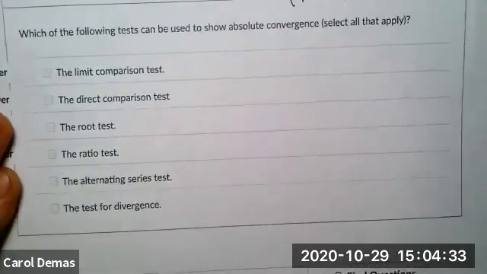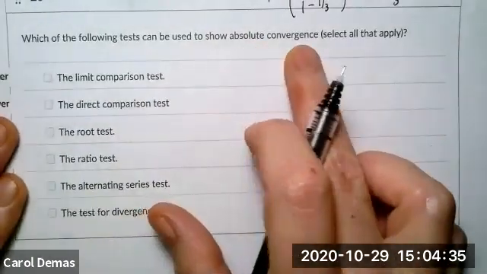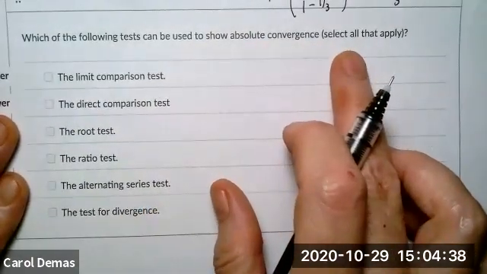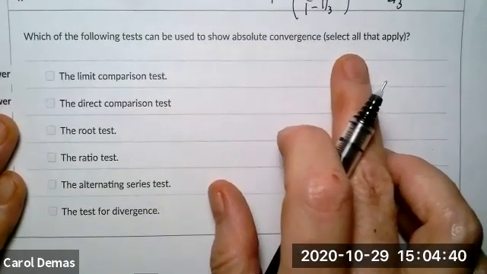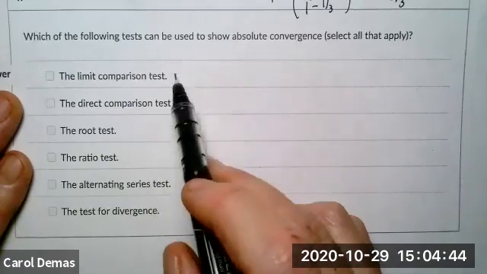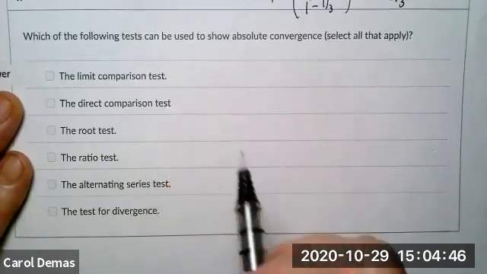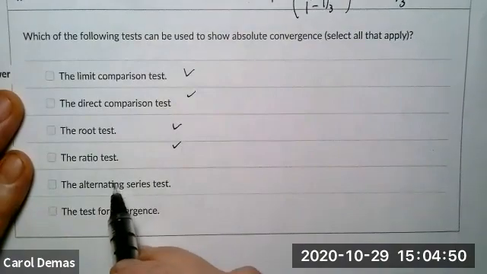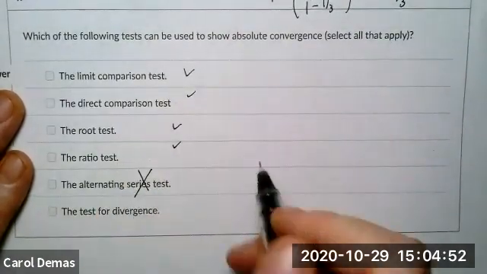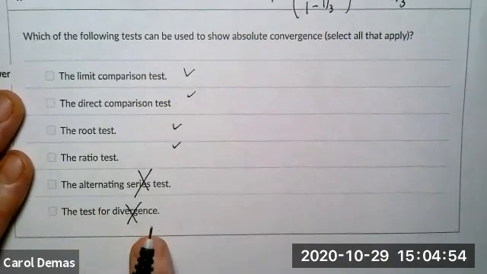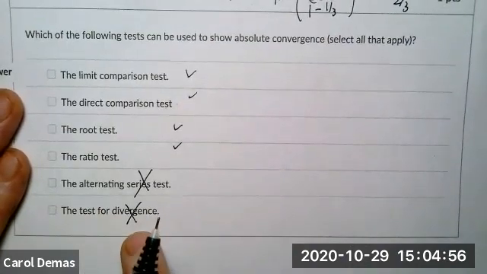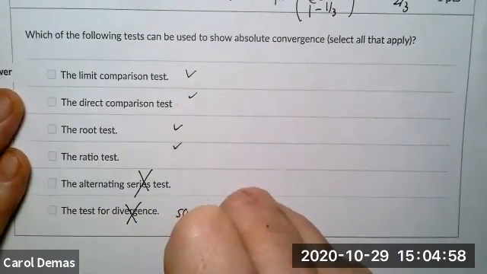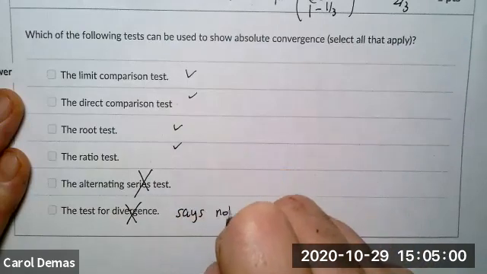All right, last one. I'm down to 12 people. Which test can you show absolute convergence with? Ratio and root. Actually, all of them, you're just going to plug in, make sure your series is positive. These will all work. This one doesn't work because we need to have an alternating series. And this one doesn't work because it only tells us if something diverges. So the test for divergence says nothing about convergence.